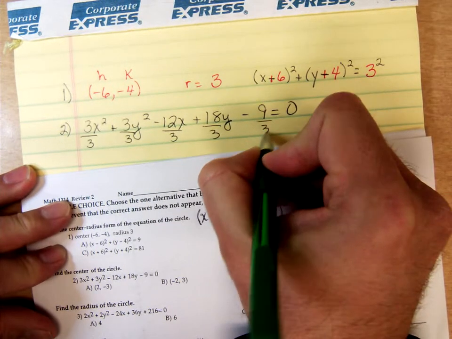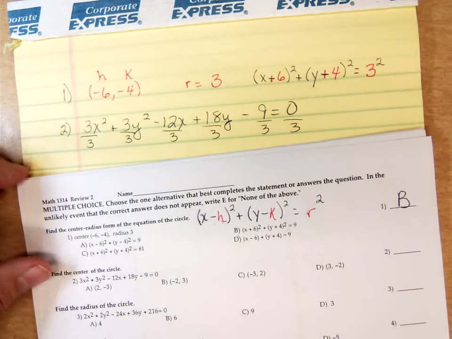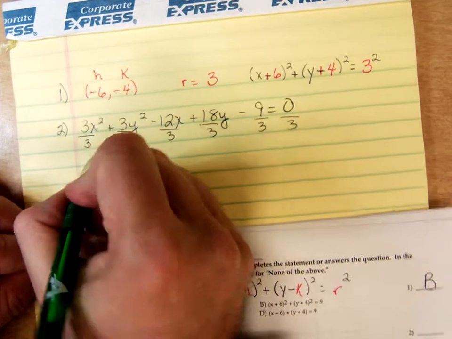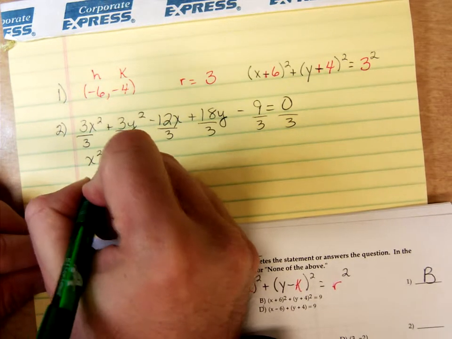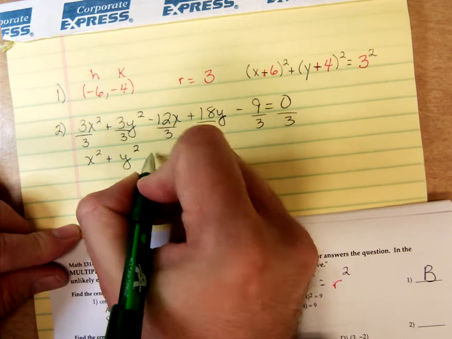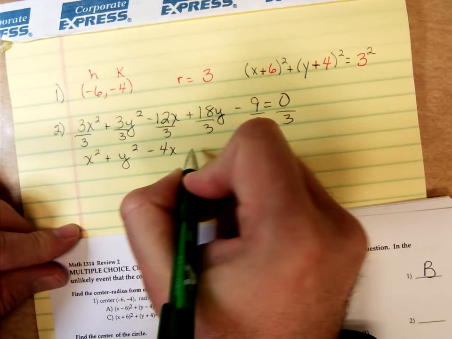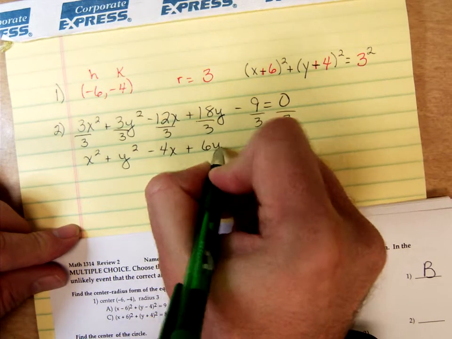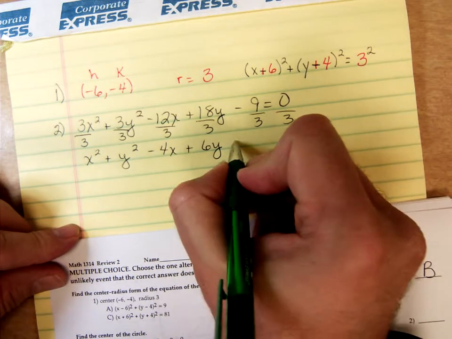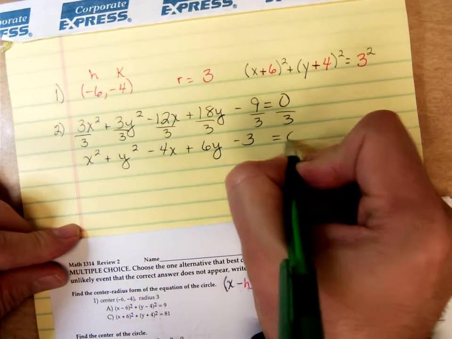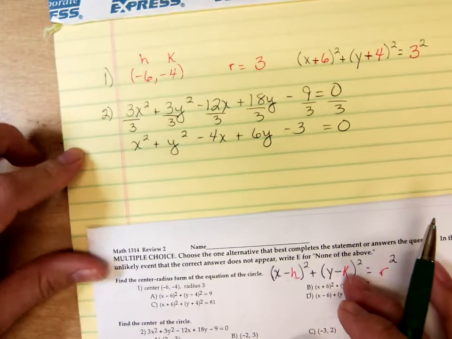So I'm dividing through by 3. And we have x squared plus y squared minus 4x plus 6y minus 3 equals 0.